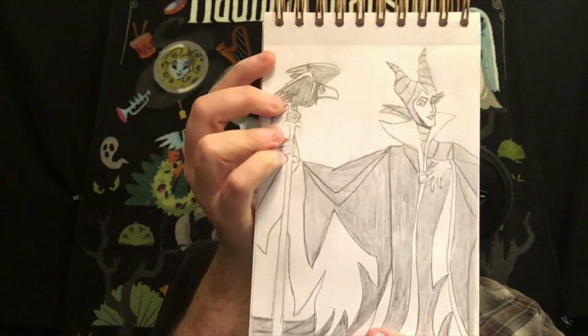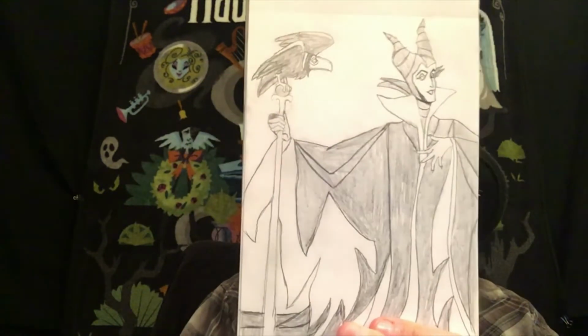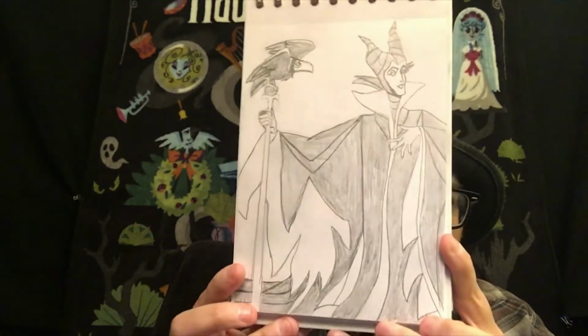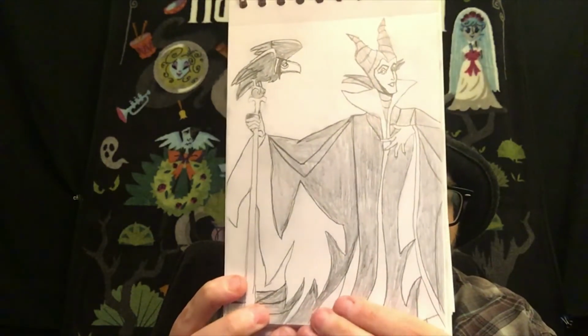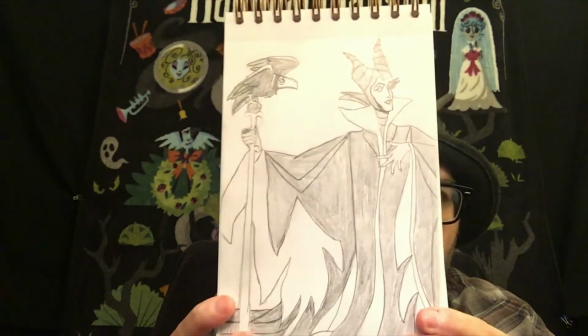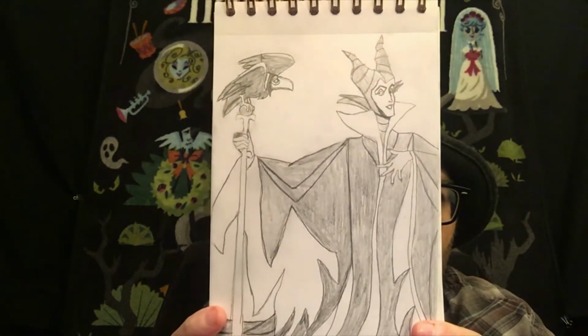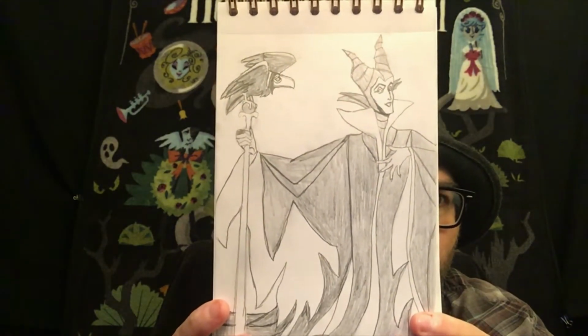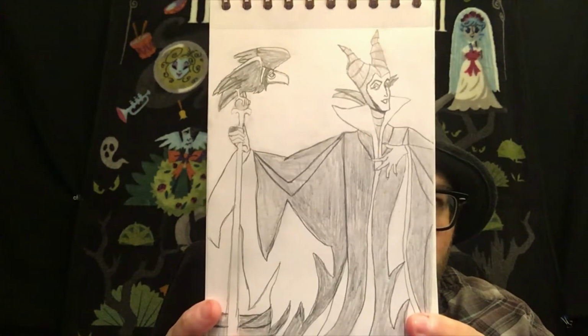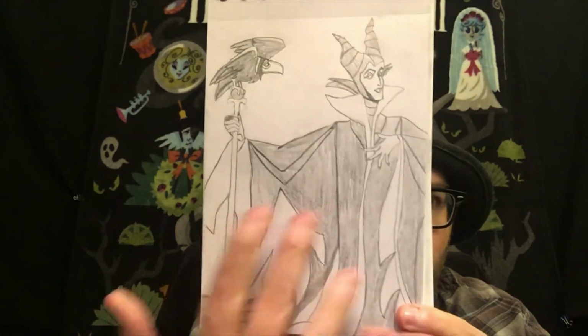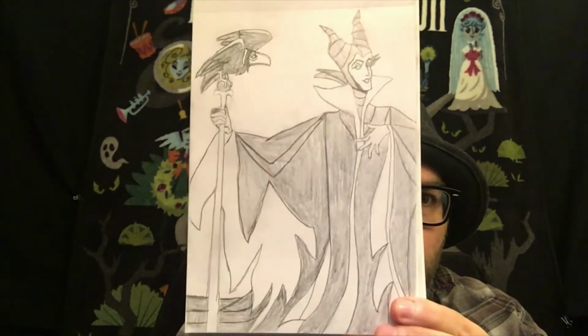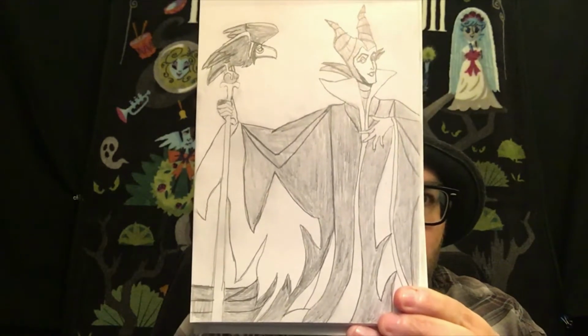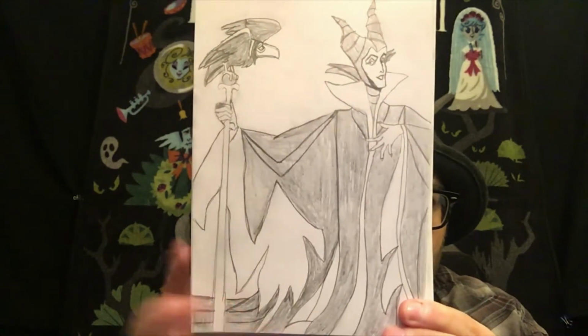And one of the great things about this drawing, from a technical standpoint, that made it really fun to do, is this is one of those drawings that looks like it's really difficult and complicated to produce, but it actually really isn't, because the bulk of the robes and everything like that weren't all that difficult to get right.